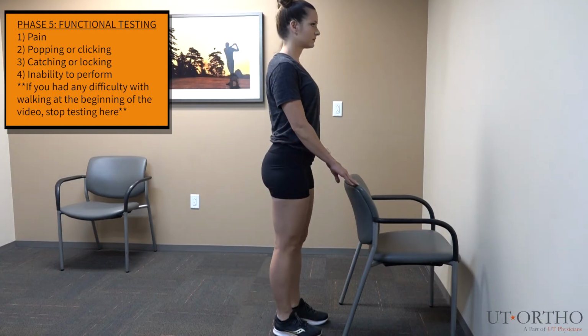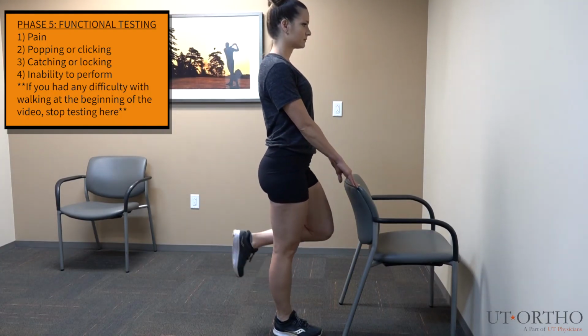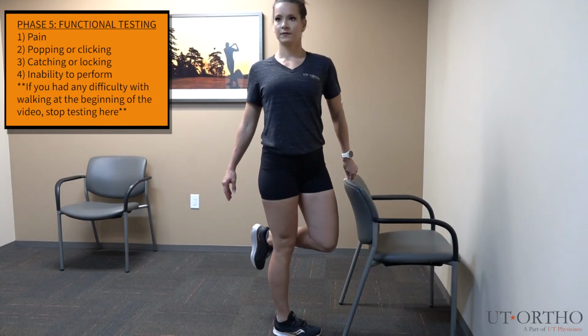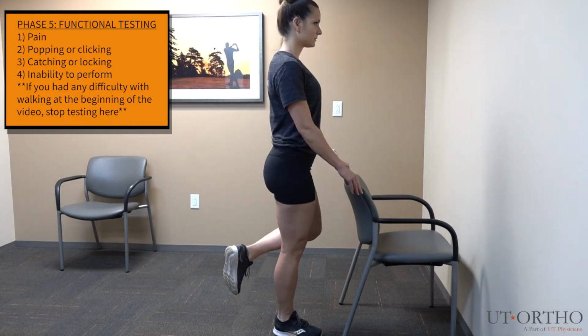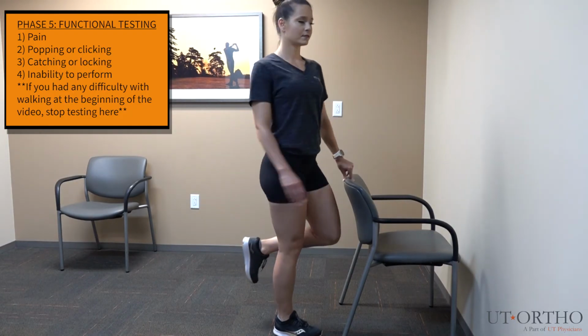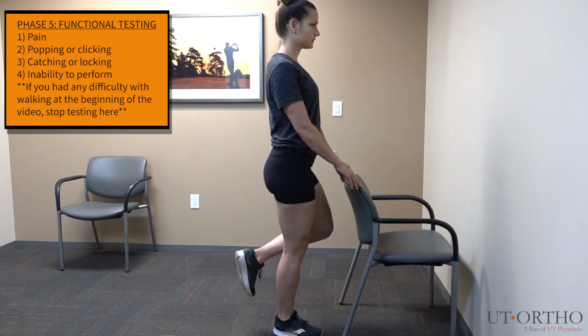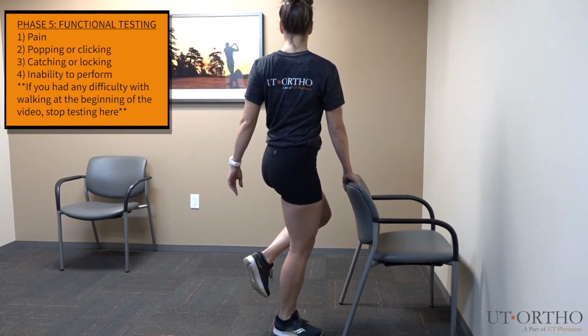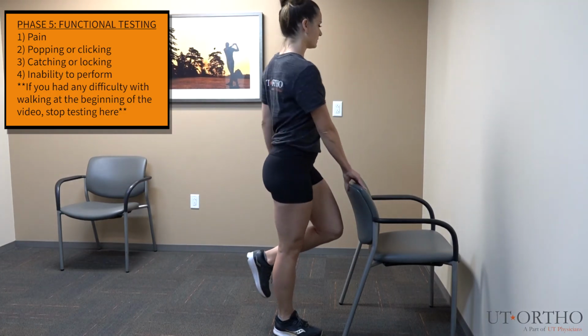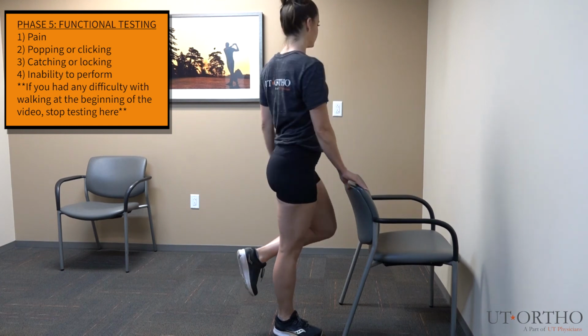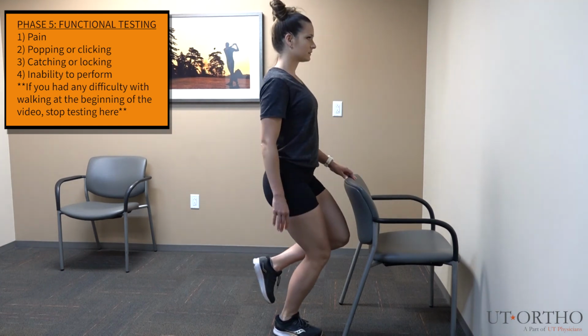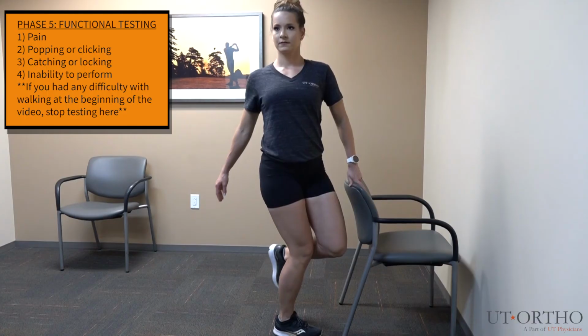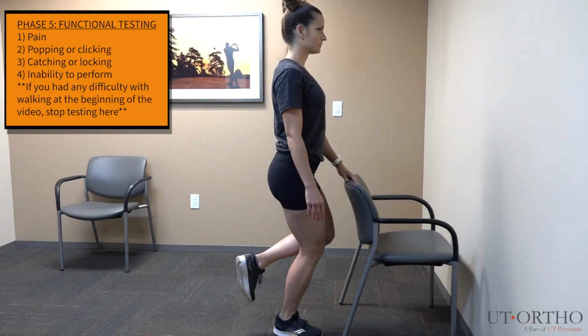Now, step back to your chair and put your hands on it for balance. Stand on one leg fully extended and rotate your body several times in both directions. Next, slightly bend your knee and again rotate your body several times in both directions.